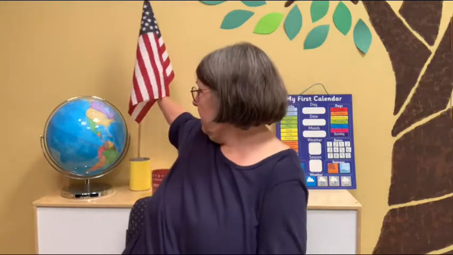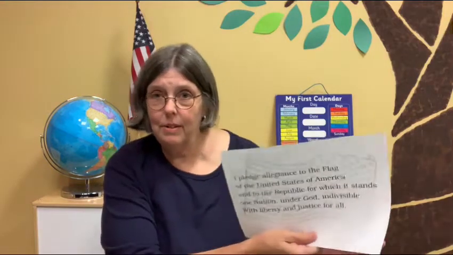And every morning, if you're in public school, and a lot of private schools and parochial schools, you'll stand at attention and put your hand over your heart and say the Pledge of Allegiance. And what the Pledge of Allegiance means is that you promise to be a good citizen and follow the words.